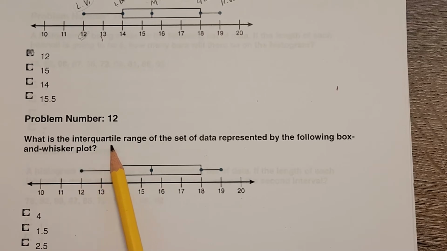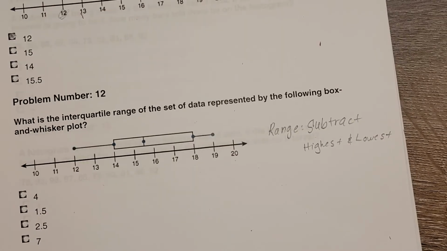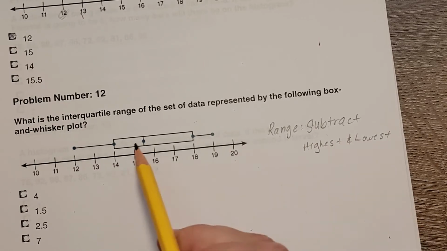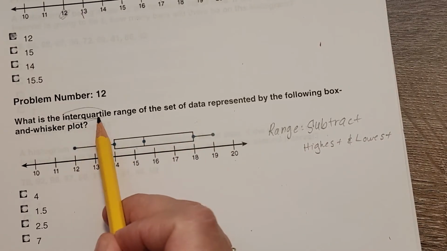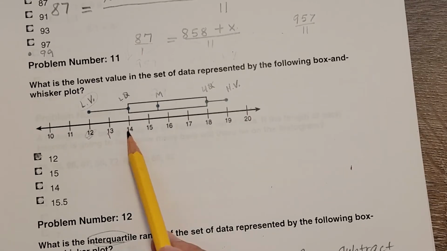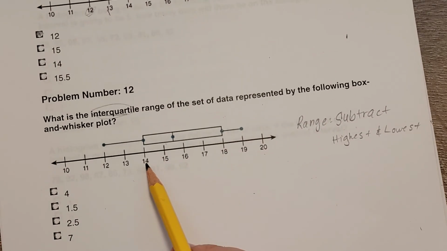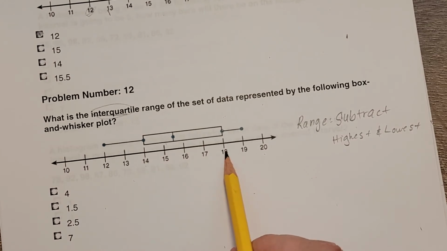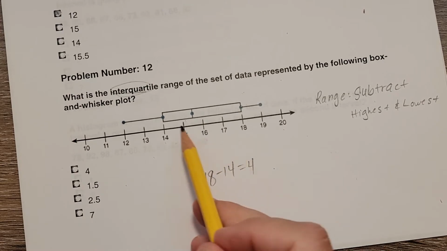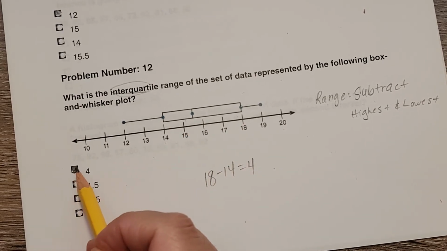What is the interquartile range of the set of data represented by the following box and whisker plot? Do you remember how to find the range? If you said subtract, you were correct. To find the range, you subtract the highest value and the lowest value. This is asking for the interquartile range, which are these two numbers right here, the lower quartile and the upper quartile. So we would have to subtract 18 and 14. That makes the interquartile range 4.